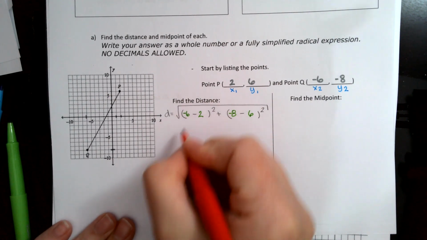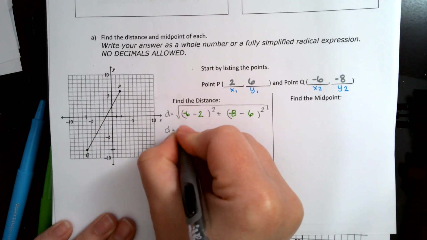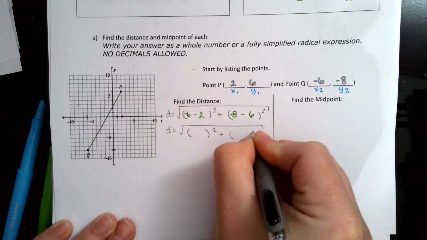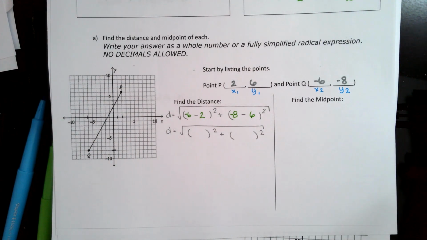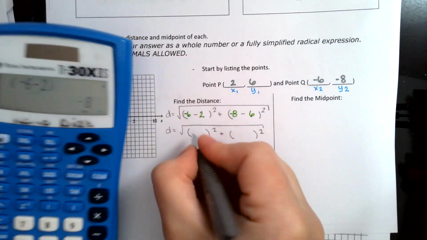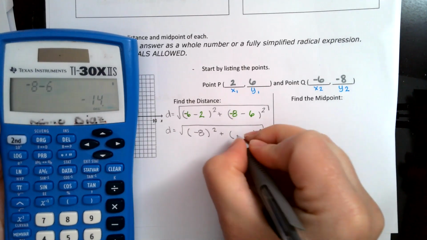So then here is just going to be calculating the inside of the parentheses. Don't forget your squares. You can use a calculator for this section here, or you could just do this by hand. So -6 minus 2, that goes here as -8. Here we go, -8 minus 6, which is -14.